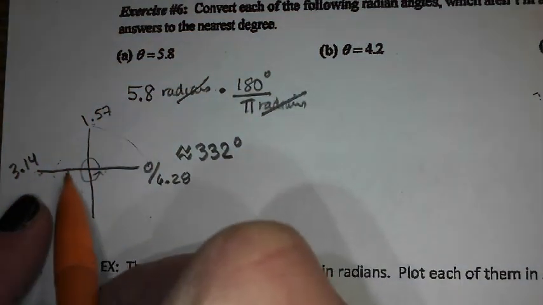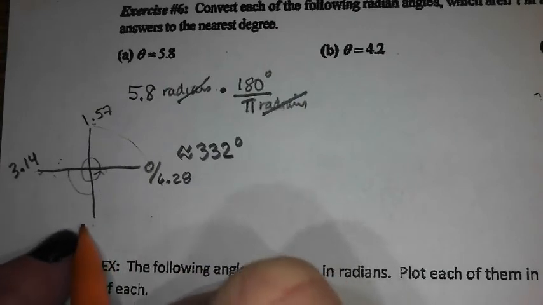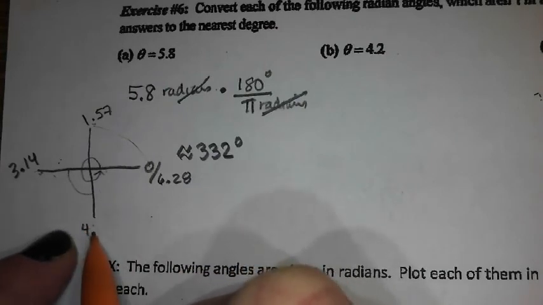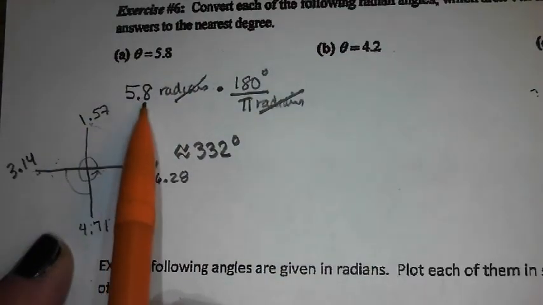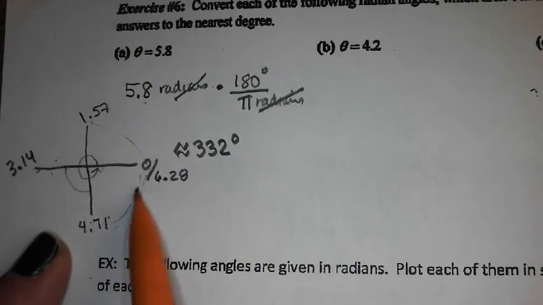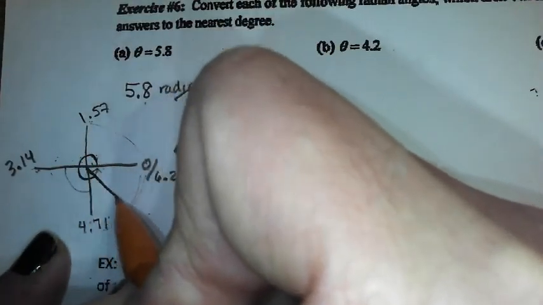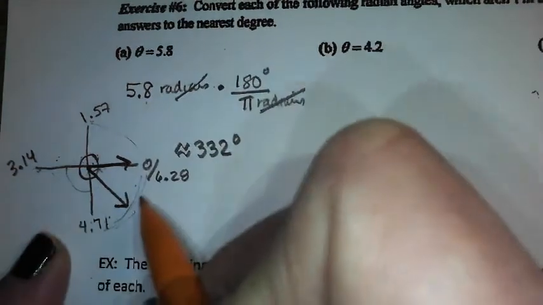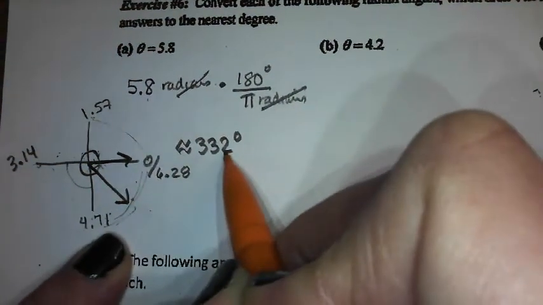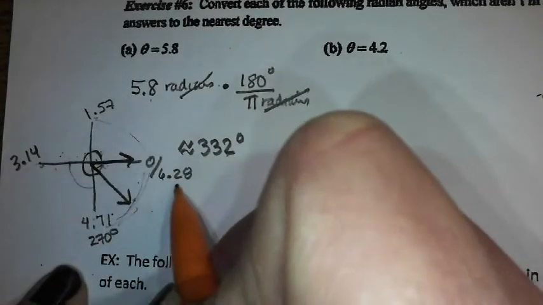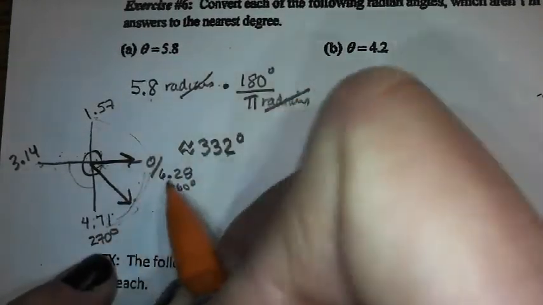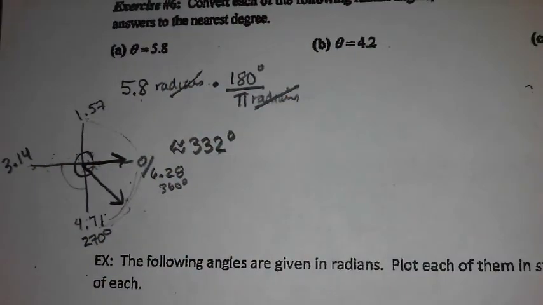So what's 1.57 more here? 7.1. Is that right? So 5.8 is in between these two. Agreed? So our rotation makes our terminal ray be in the 4th quadrant. Can we agree that 332 is also in the 4th quadrant? Because that's 270 degrees versus 360 degrees. Yeah, that makes sense. Okay?